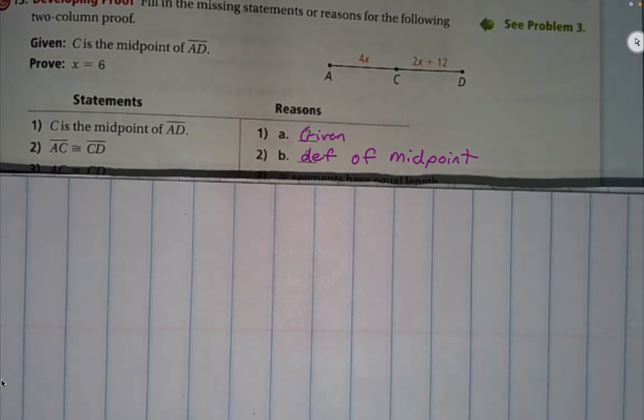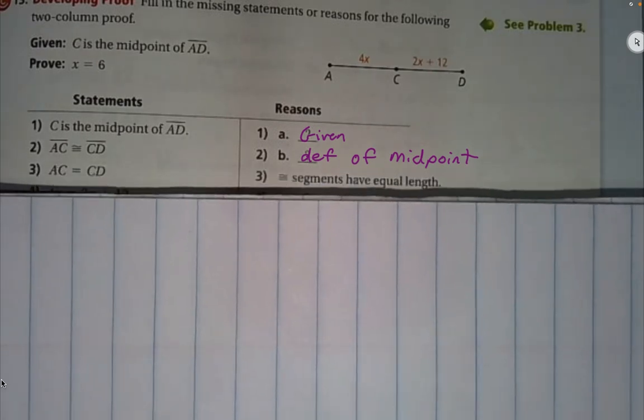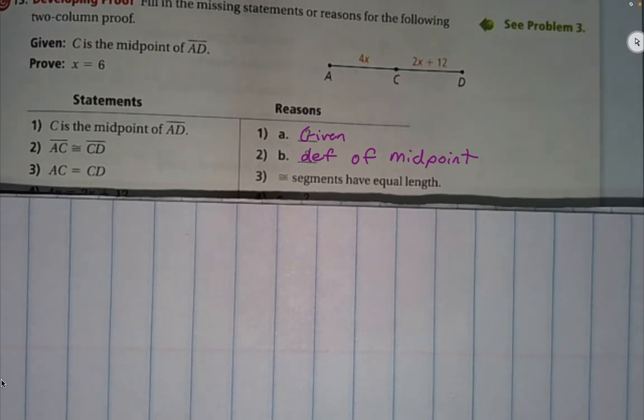Then they tell me that AC equals CD. Okay, I would skip this step if it were me. Segments have equal lengths. I wouldn't even put either one of those steps if it was my proof. Notice that's why they give you both parts. I would just skip that step.